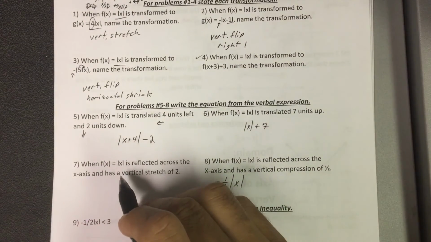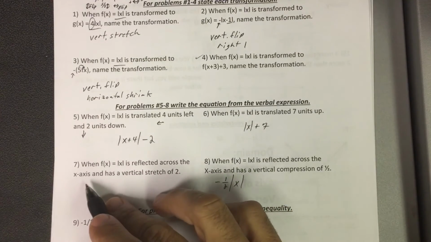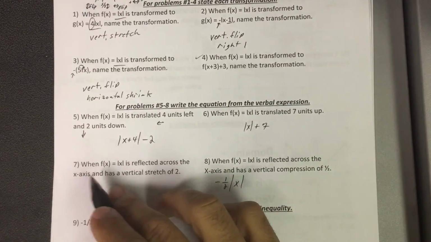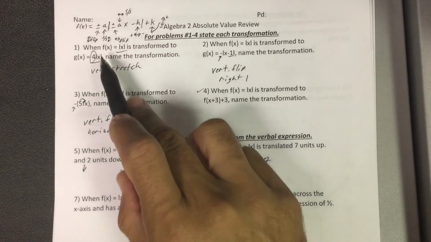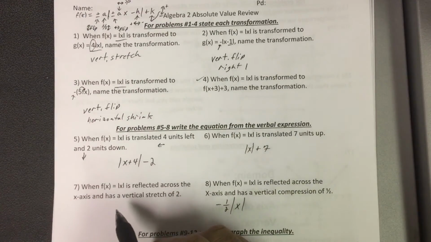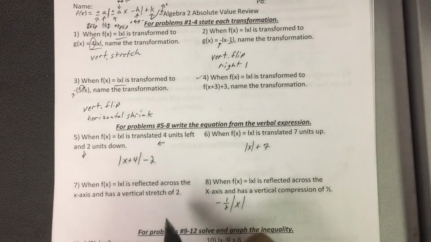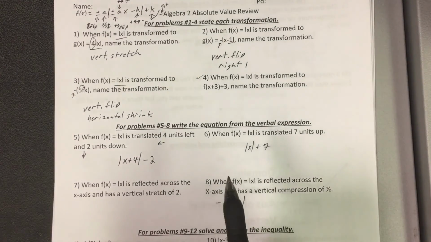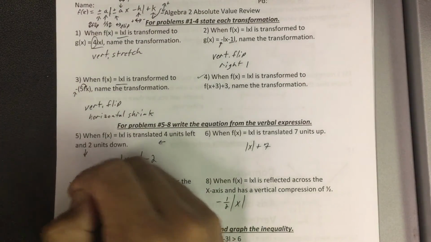This one right here, they want reflected across the x-axis, which is still the same, a vertical reflection, and a vertical stretch of 2. Very similar to number 8, so I'll let you do 7 on your own.